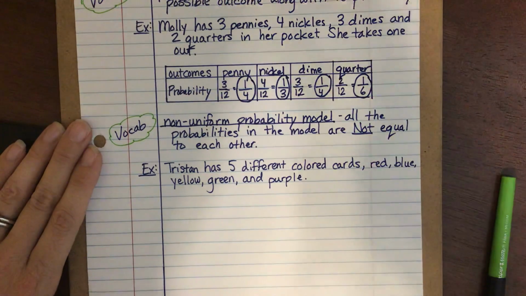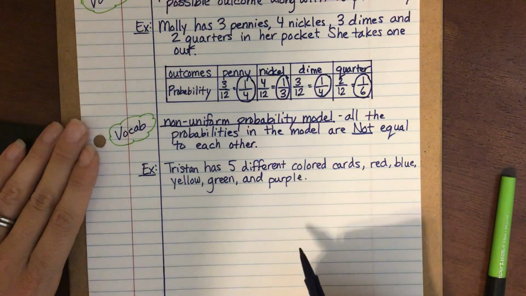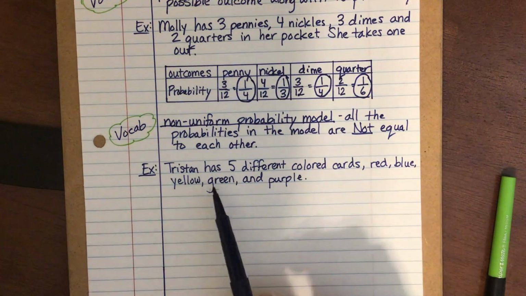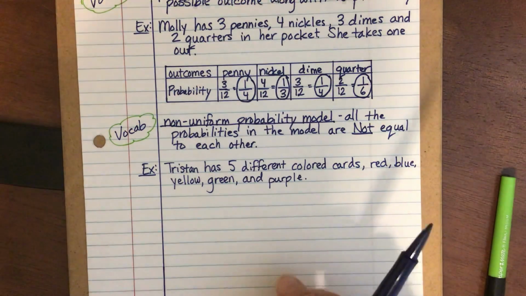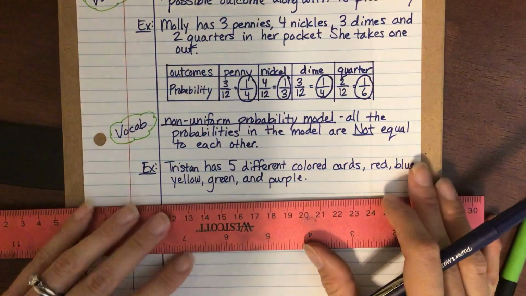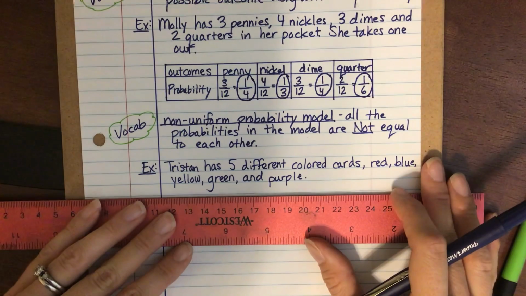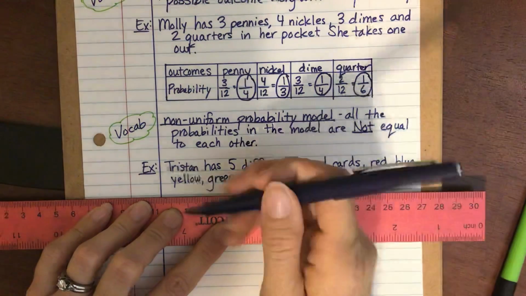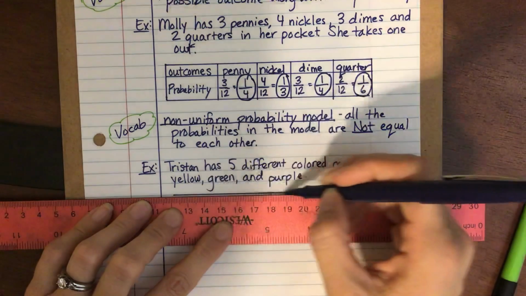So we want to create the probability model for this. First of all, the sample space is red, blue, yellow, green, and purple. And we're going to assume that he's going to pick a card randomly from his deck of cards. And we're going to find the probability of him drawing each color. So let's just set up our model.